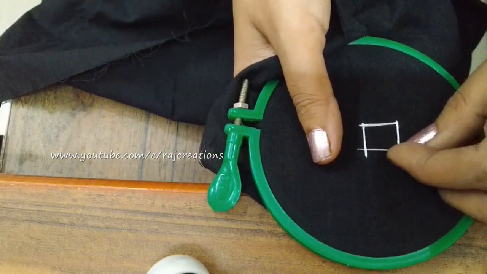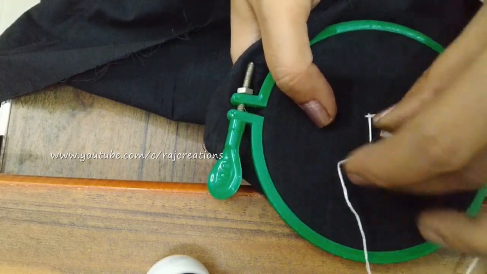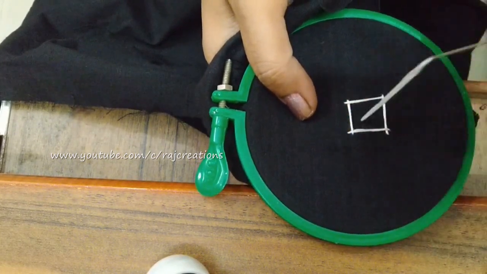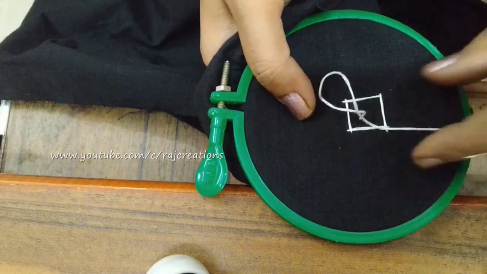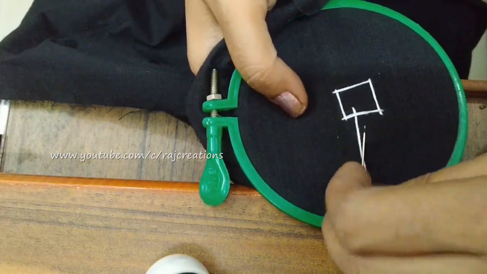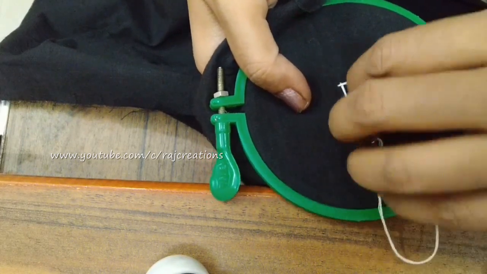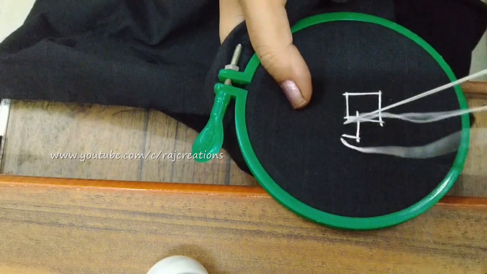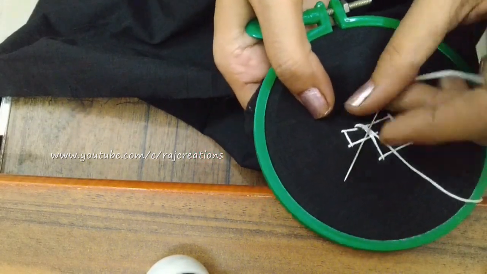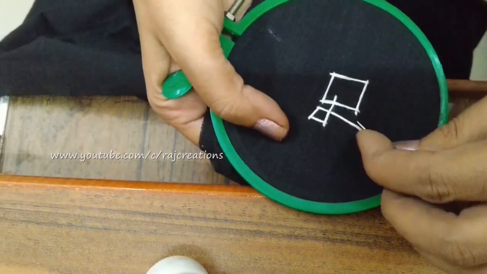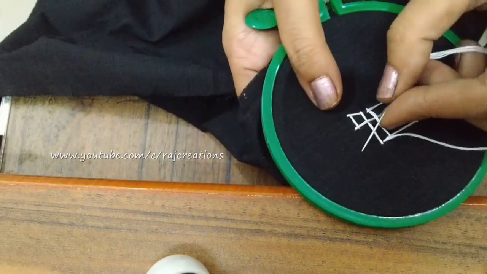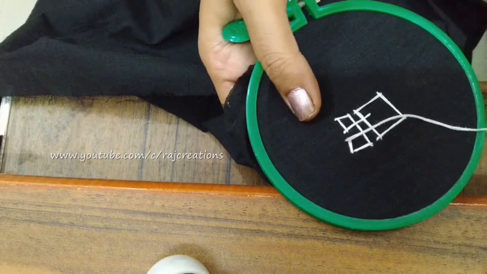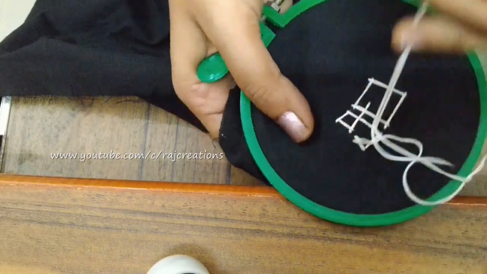Now the first part, initial part of outline has been finished. Square motif all around this small square. This is different from my earlier video of extended square motif. After learning this motif, you can easily decorate your dresses or do embroidery work on any project.